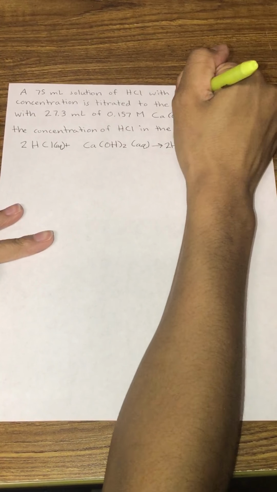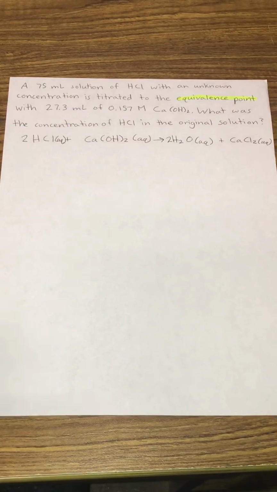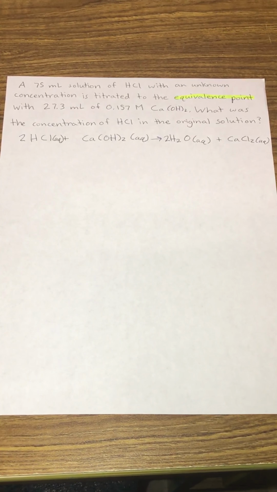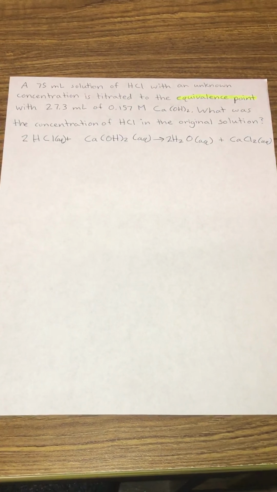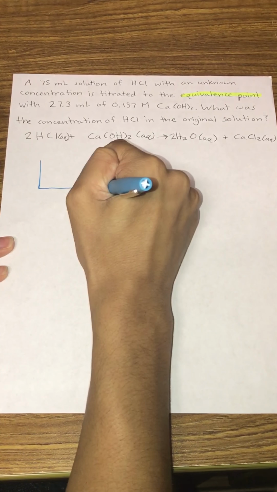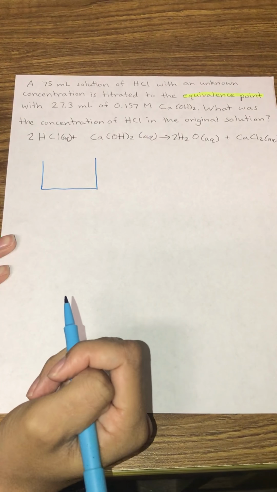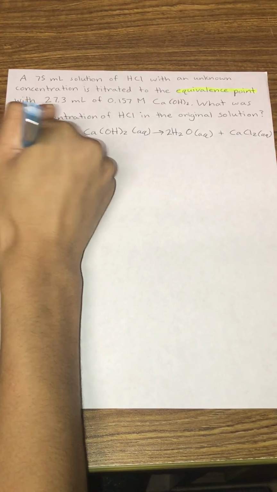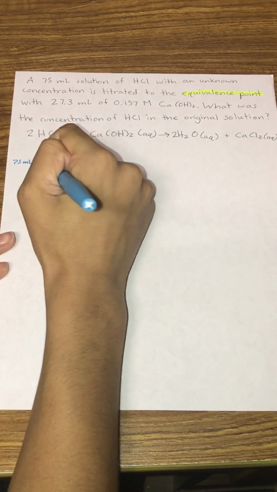the equivalence point is the point where just enough calcium hydroxide has been added to react with hydrochloric acid. So we'll go ahead and draw a picture to make it a little easier. So we know we have a 75 milliliter solution of HCl.